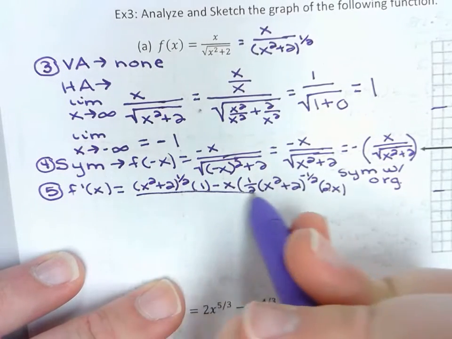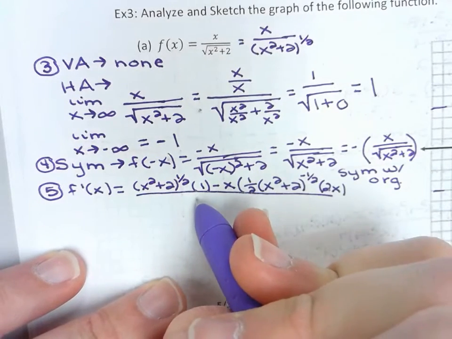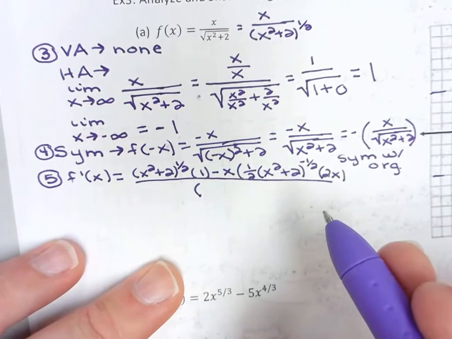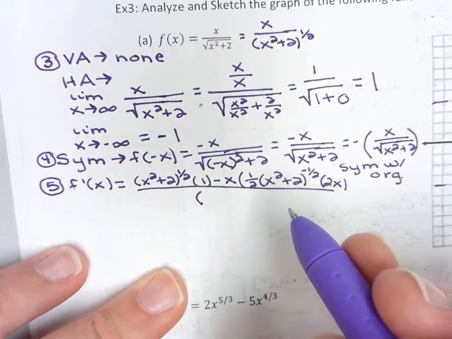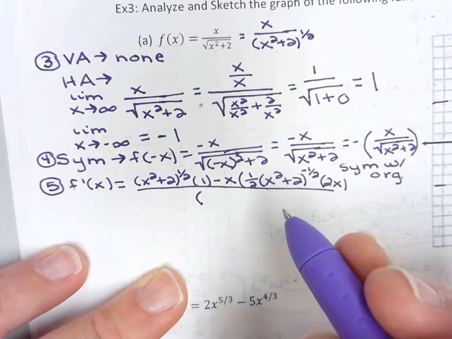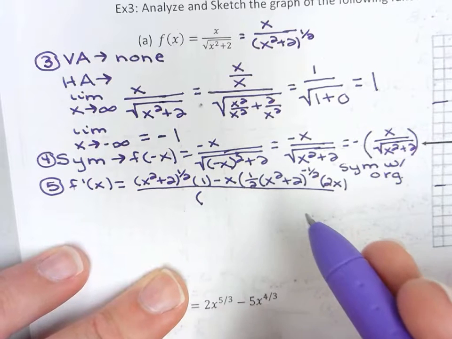All over square what's below, which is going to be (x squared plus 2 to the 1/2) squared.